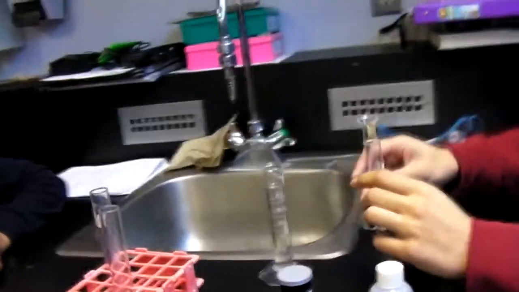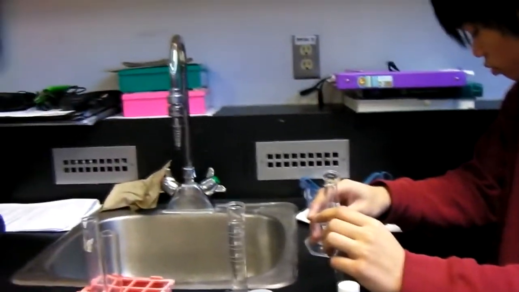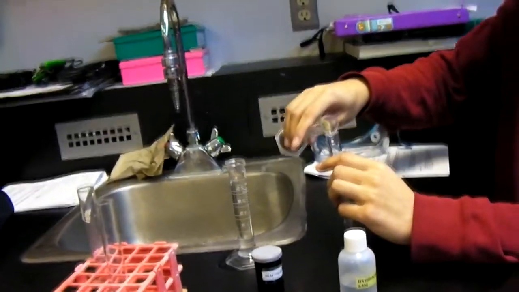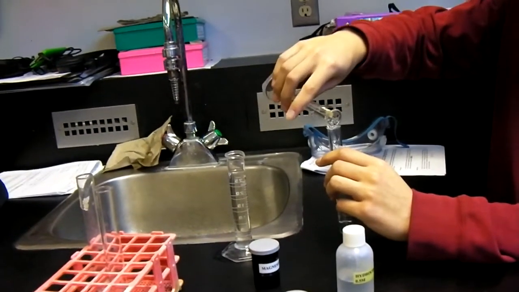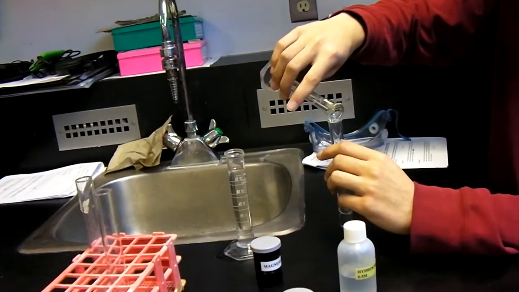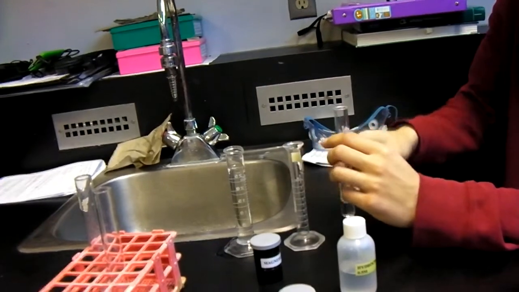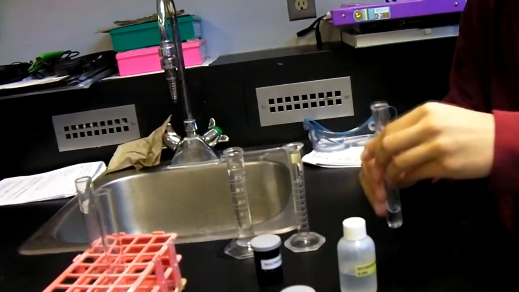Now we poured the hydrochloric acid into a test tube. After pouring into the test tube, we put a piece of magnesium ribbon into the hydrochloric acid.